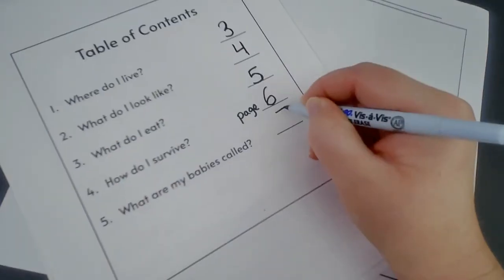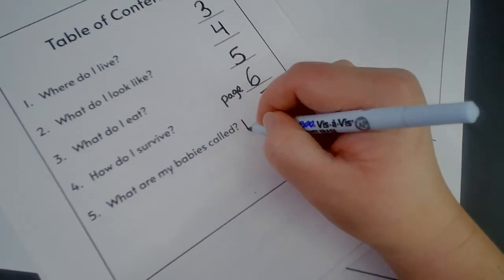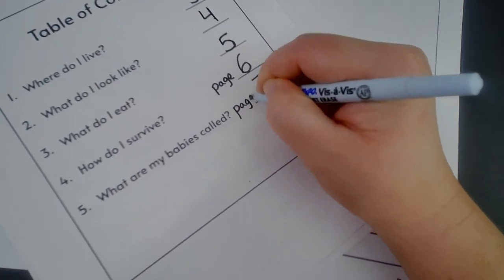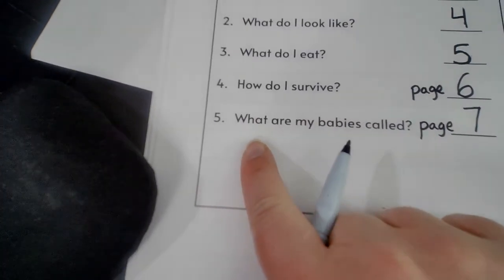This is our page. Page 7. So write down page 7 on your table of contents. Oops. Page 7. I'm going to write down page 2 so I remember what we're talking about the page. So page 7. And our subtitle, our heading, I'm going to have to write down our heading.